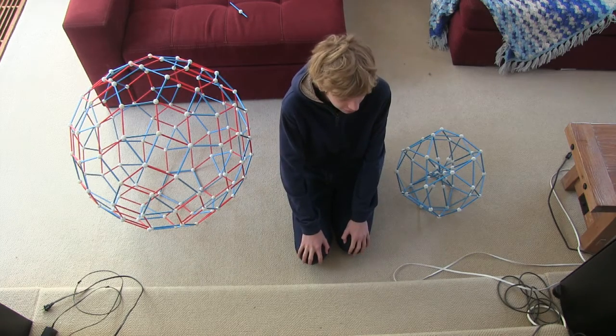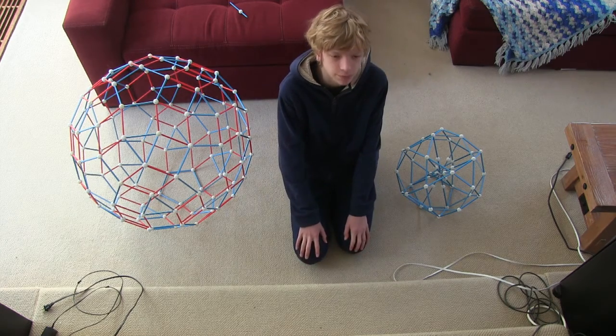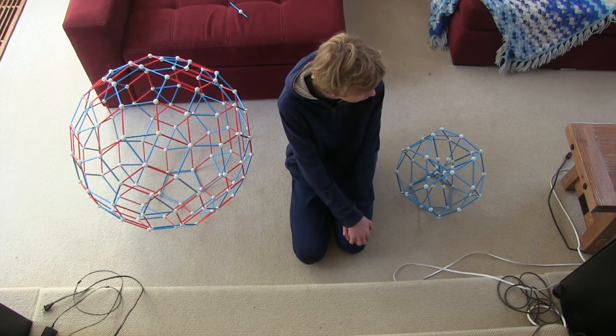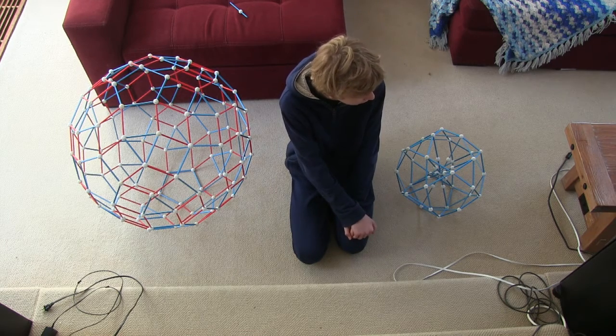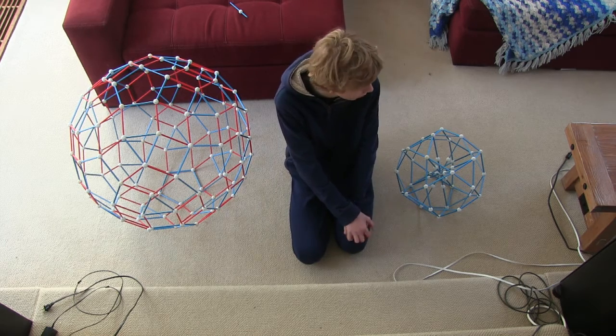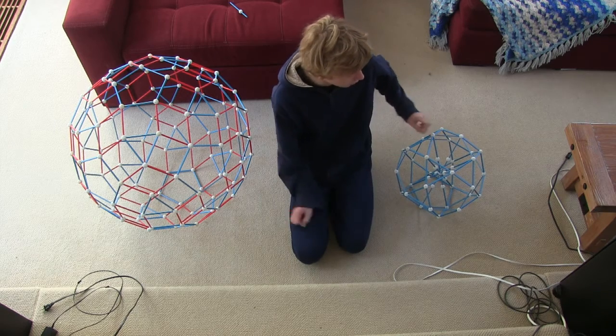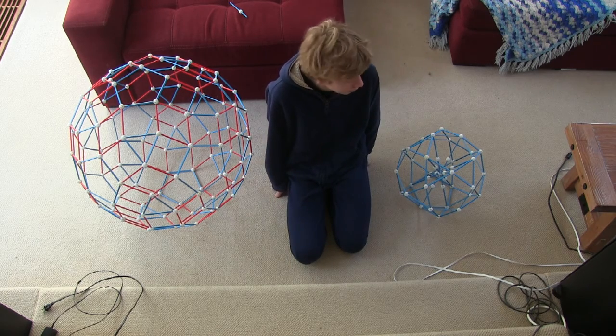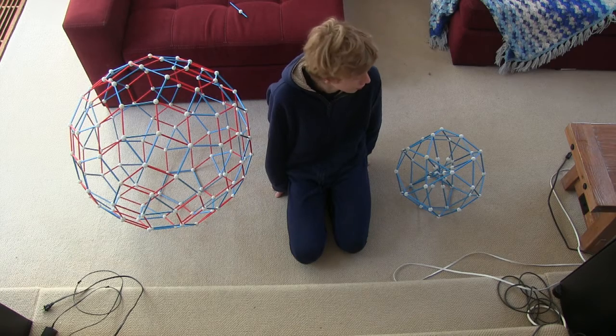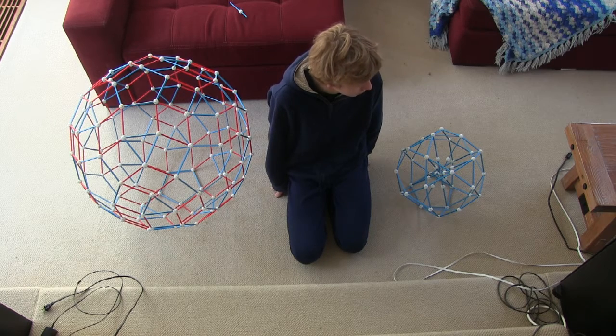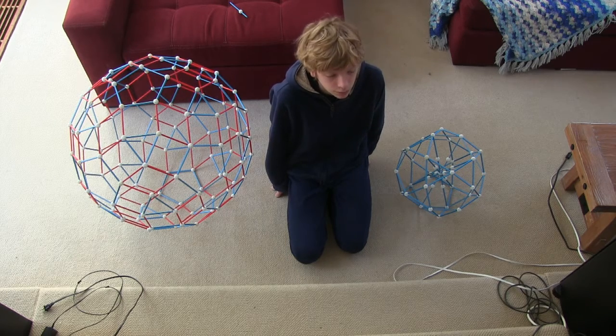I think it's the golden ratio. That's right. It's 1 plus square root of 5 over 2. So the side lengths here are 1, and the radius of the circumcircle is 1 plus square root of 5 over 2. So we can compare the volume of the icosidodecahedron to the volume of the sphere.